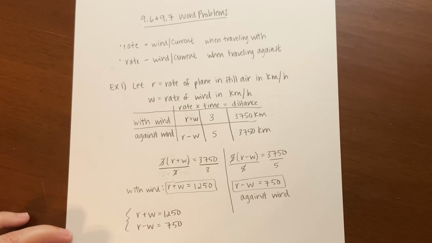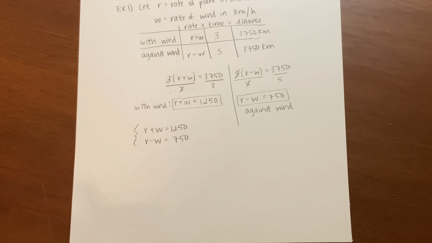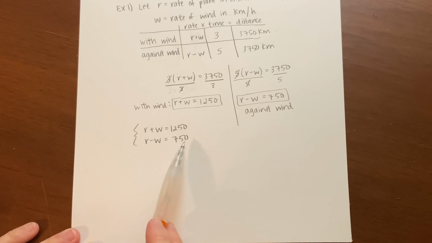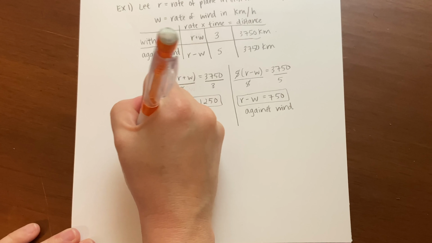Okay, some methods that we've talked about in this chapter. We've talked about using the substitution method, or we've talked about how you can add or subtract two equations together and get one of the variables to cancel out. I call that the elimination method. This one is set up really nicely for that method because if we add these two equations together, the W's are going to cancel each other out. So I'm going to go ahead and add these two equations together.